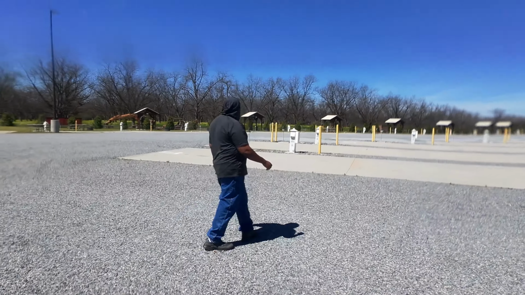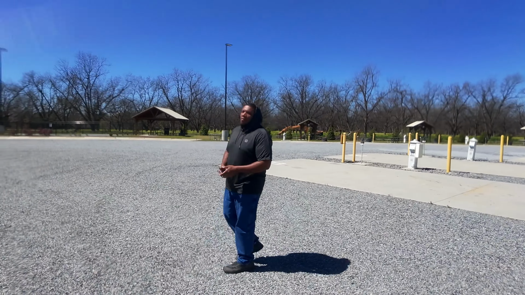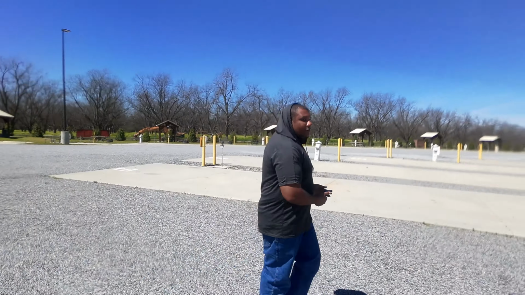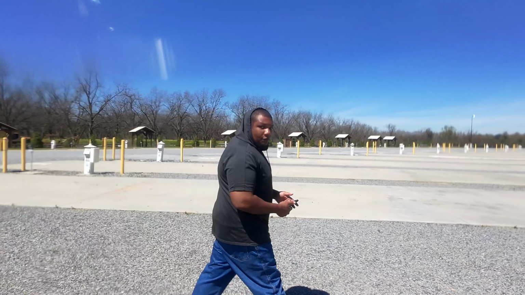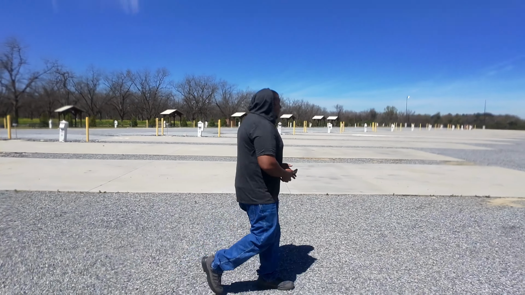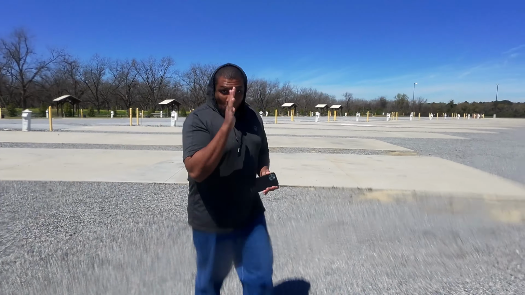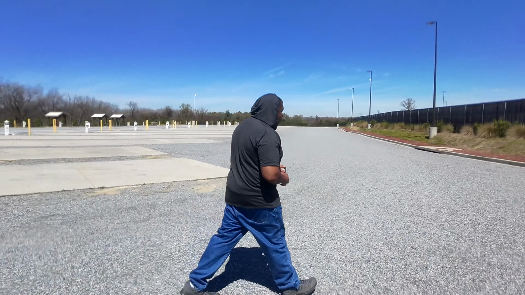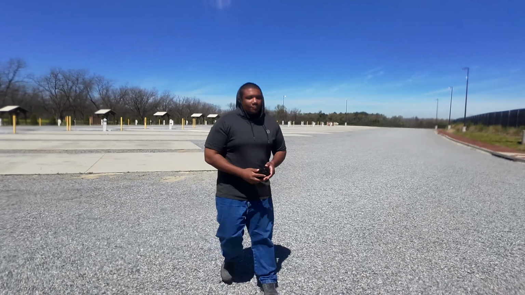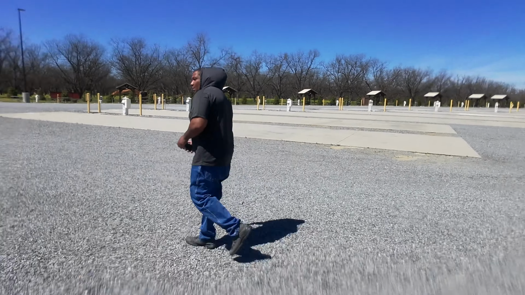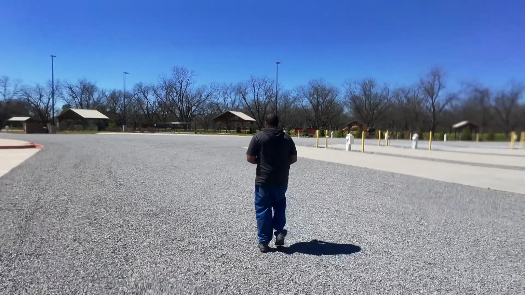Or even worse, it would just fly off on its own. Because there have been reports of that happening. It losing connection to the mobile device and just either flying off on its own or just falling out of the sky or landing on its own in random places.